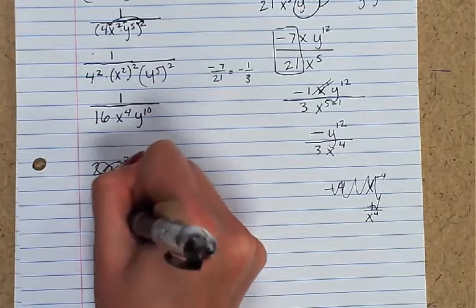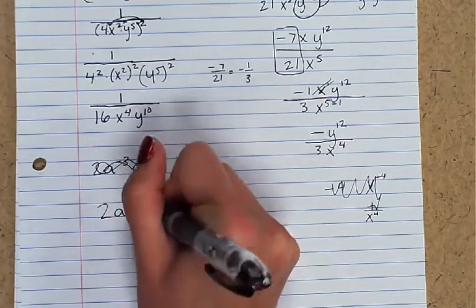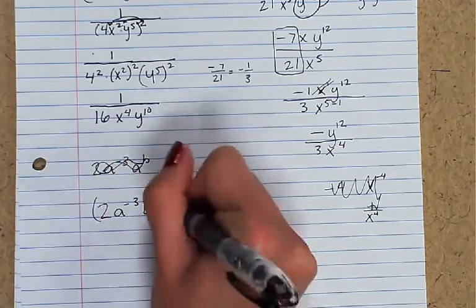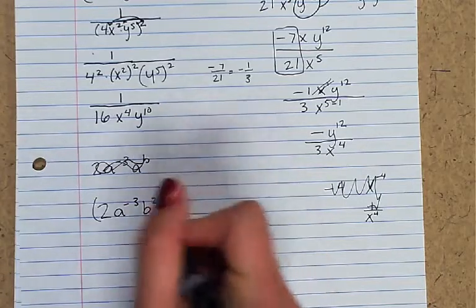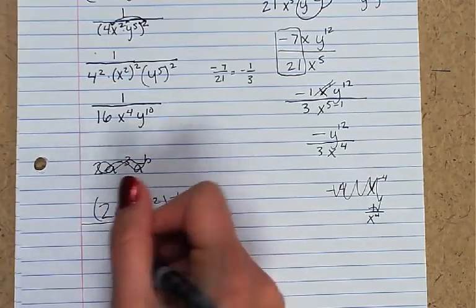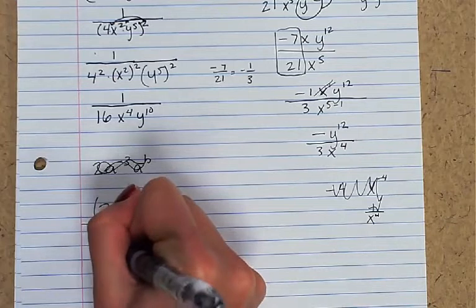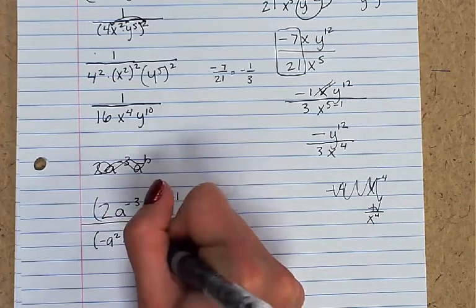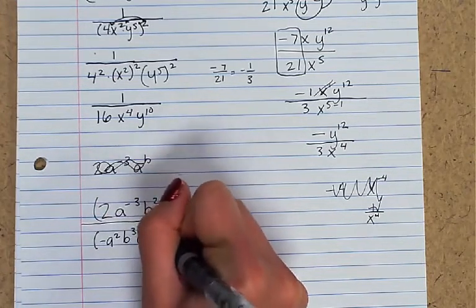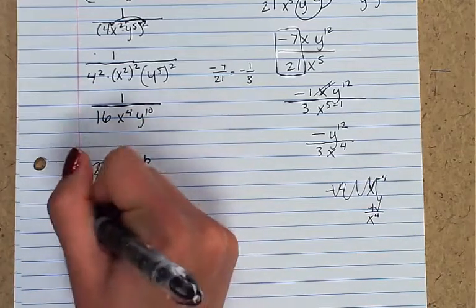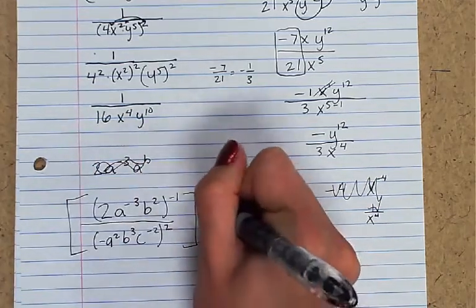So it's (2a^-3 b^2)^-1 over -a^2 b^3 c^-2, and the whole thing squared.